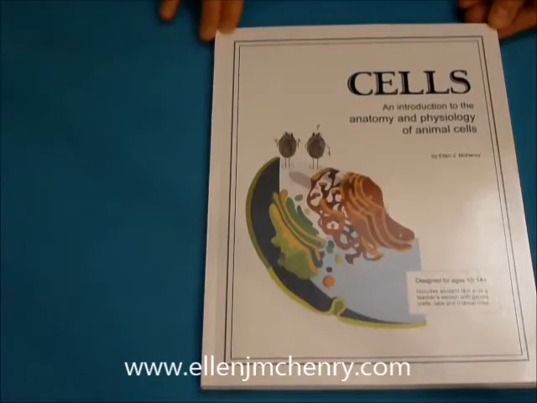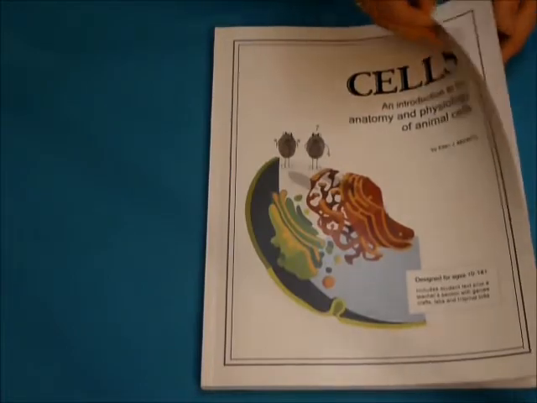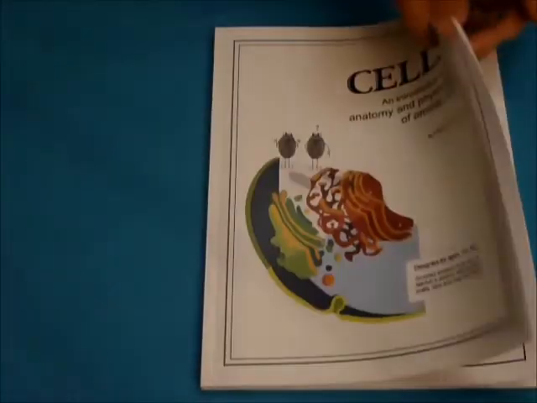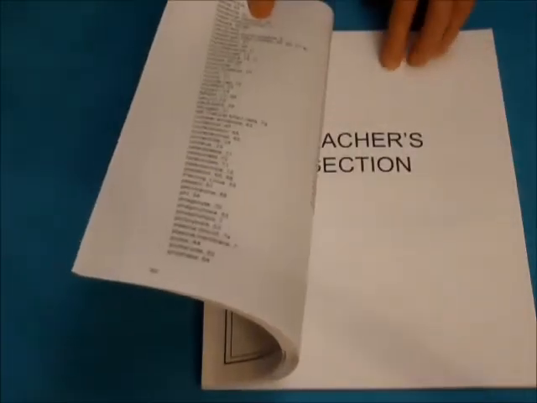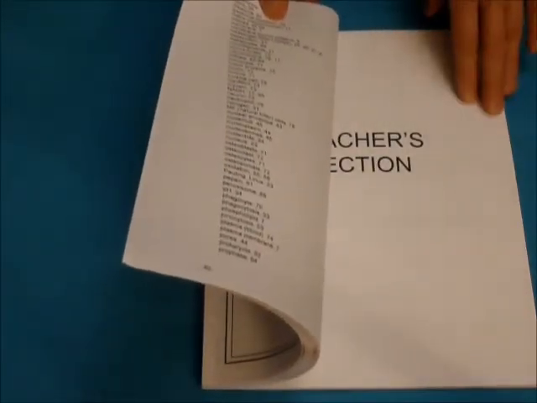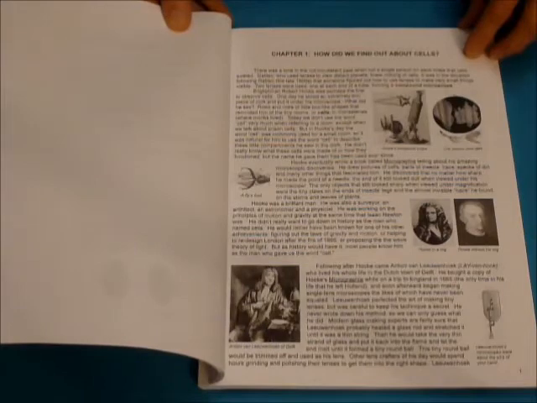This is a quick overview of my book on cells. The first half of the book is the student booklet, which has all the information that you'll need. And then the last half is the teacher section that gives you all the patterns and instructions for the activities and games. We start off with the history of how we found out about cells.